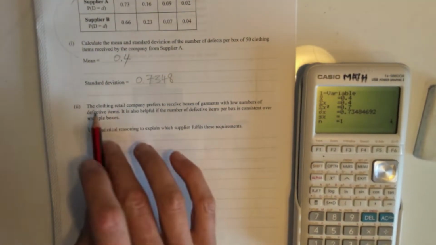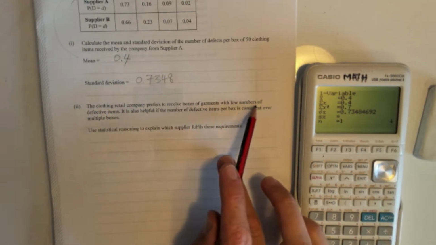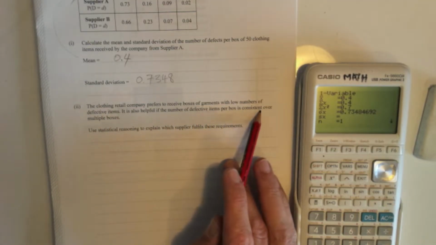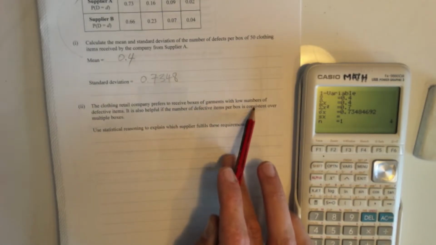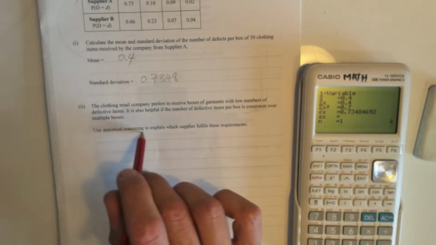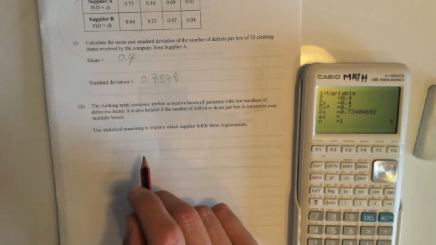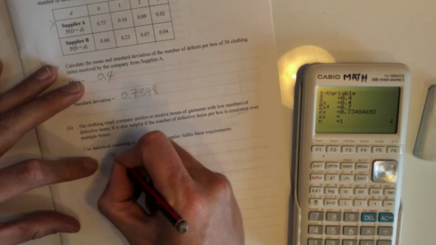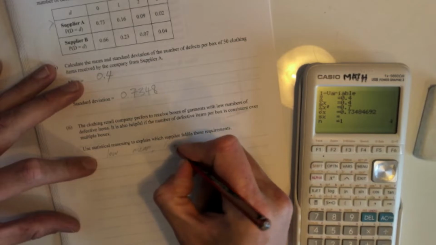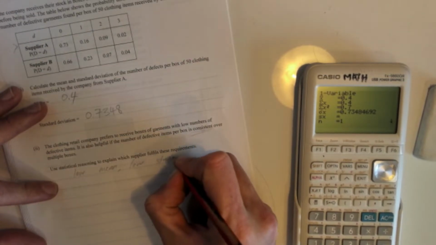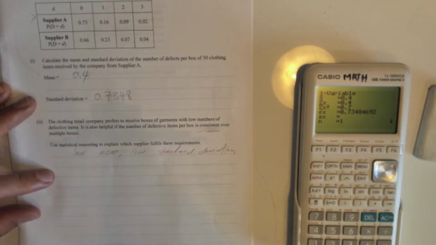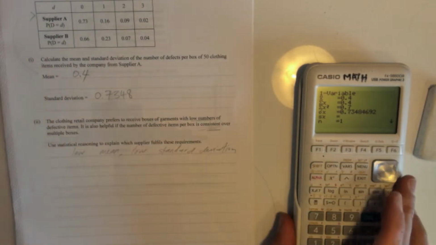The clothing retail company prefers to receive boxes of garments with low numbers of defective items. It is also helpful if the number of defective items per box is consistent over multiple boxes. Explain which supplier fulfills this best. So we want a low mean and a low standard deviation. We want low standard deviation for that consistency and low mean for the low numbers.